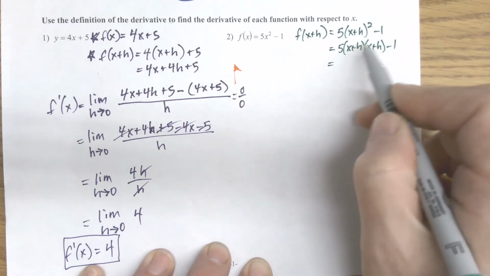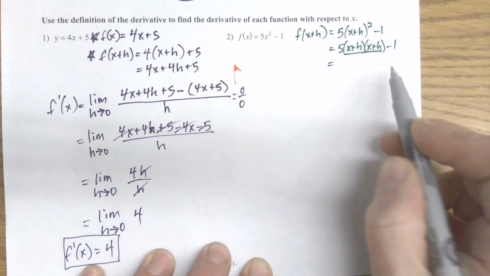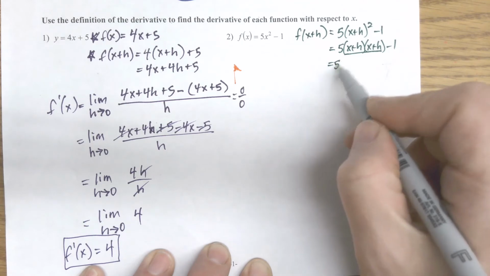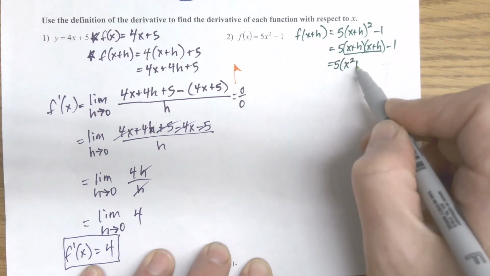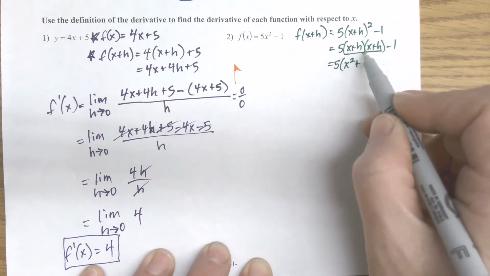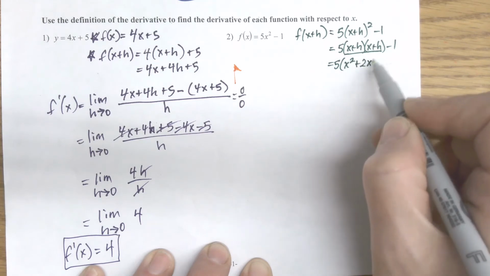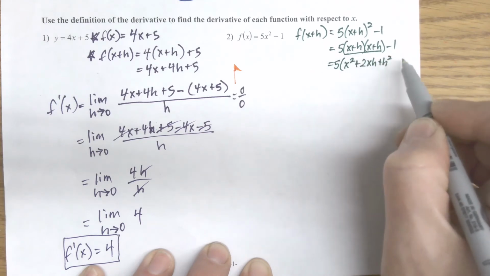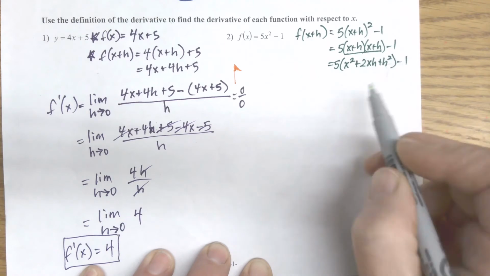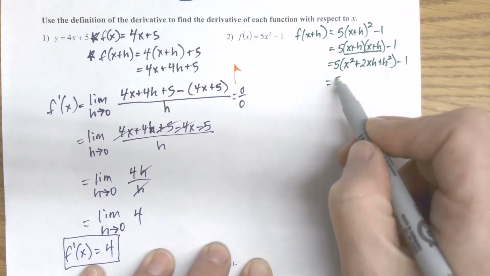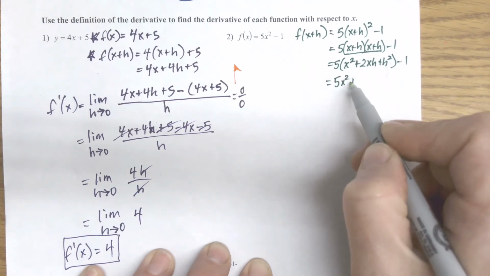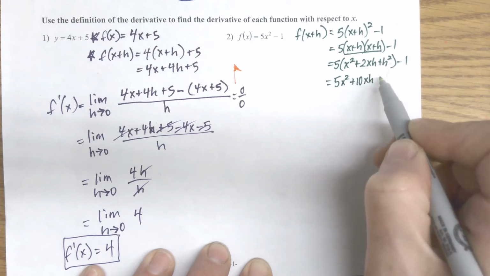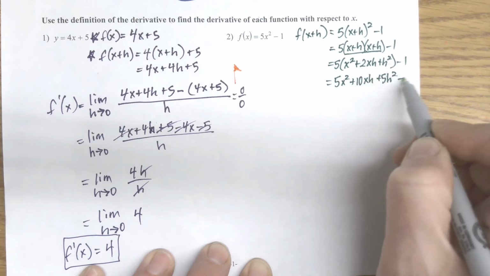So I have to FOIL that through. I usually do this part first. So this is 5 times x squared plus xh plus xh, so plus 2xh plus h squared, minus 1. And then finally I'll distribute that through: 5x squared plus 10xh plus 5h squared minus 1.